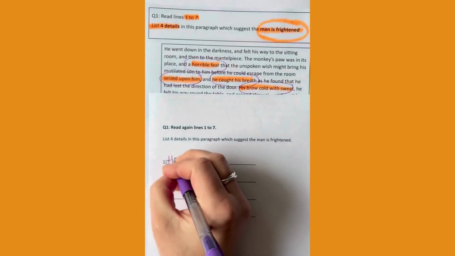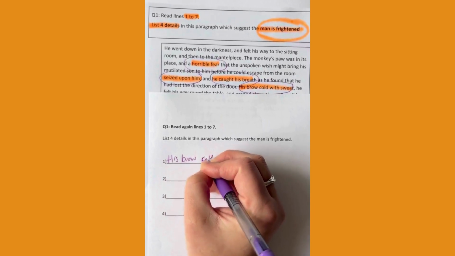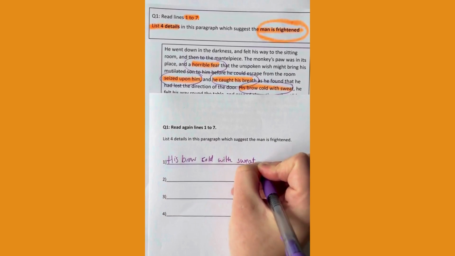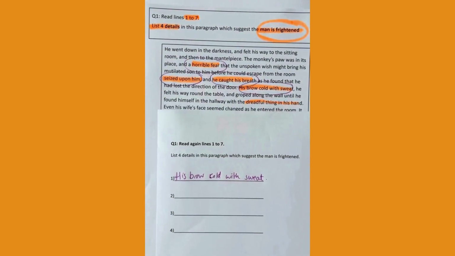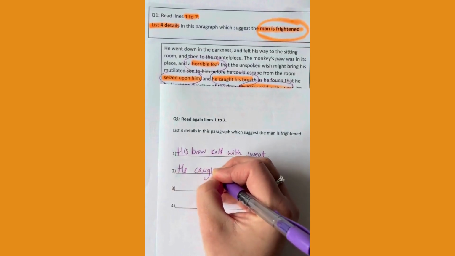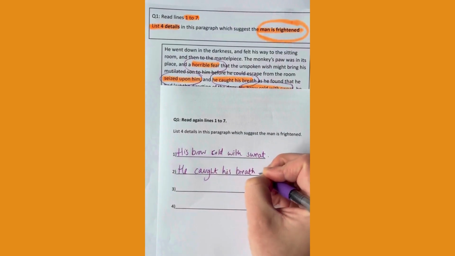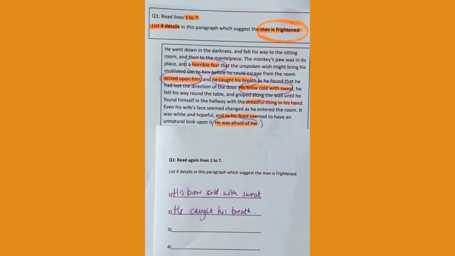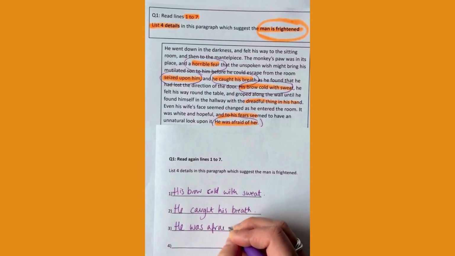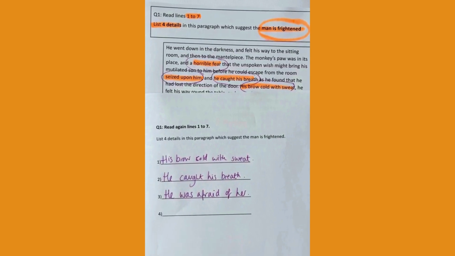So for the purposes of this question, we're going to write what we have found in a sentence. So his brow cold with sweat. So we've got 1 point already. He caught his breath. That's 2. And there he was afraid of her. So what we've done there is we've just copied the quotes out.